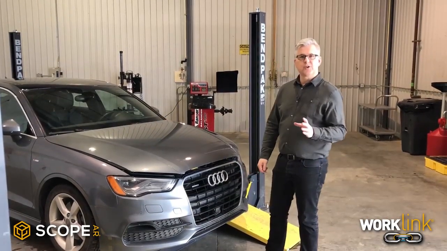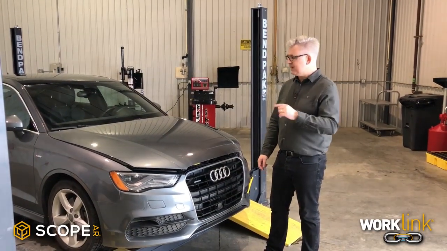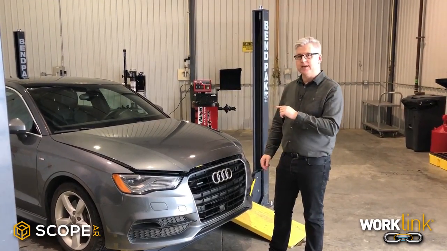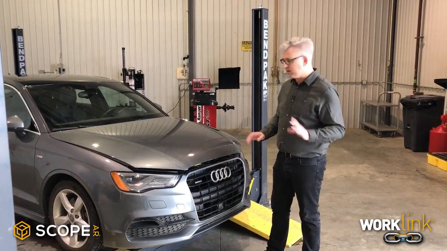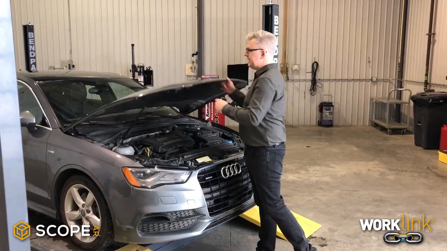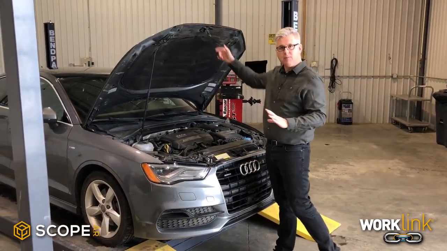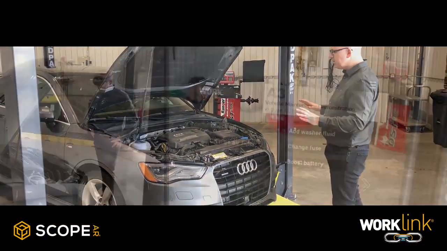Hi, I'm Graham Melly from Scope AR, and what we're going to show you today is a WorkLink project we created using no CAD models whatsoever. So the example that we chose is a pretty basic one. It's a car, and what we want to do is show some under the hood processes.